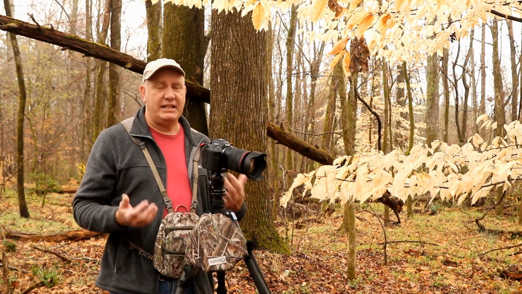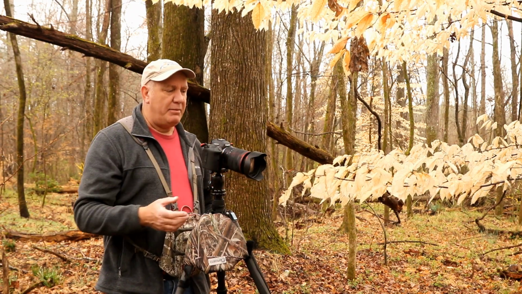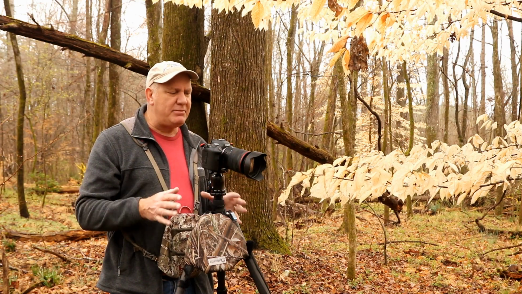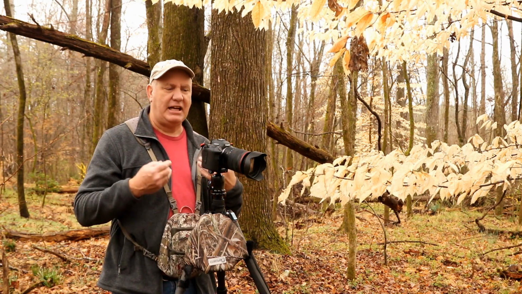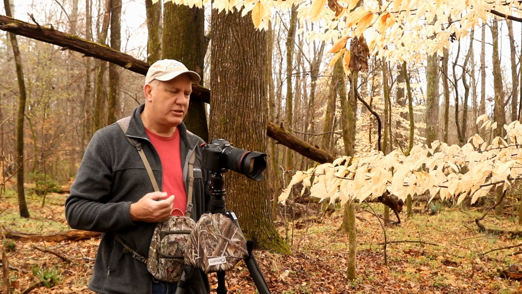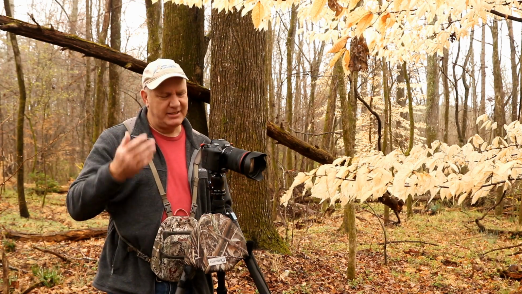I'm really enjoying this kind of photography. It's a little frustrating with the breeze blowing, but like I said, I'm taking lots of images and I'm having a really good time. So if these images are any good, here they are.